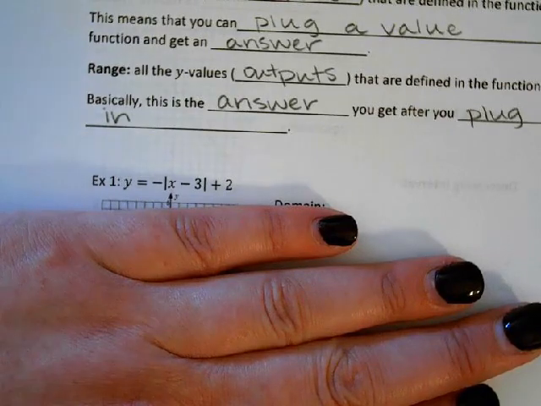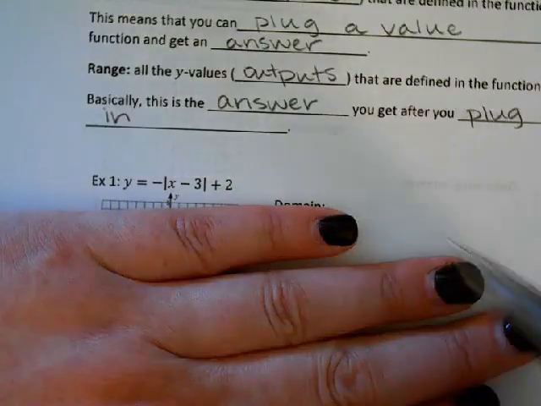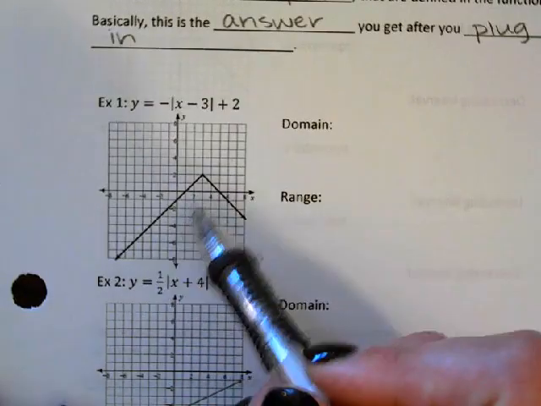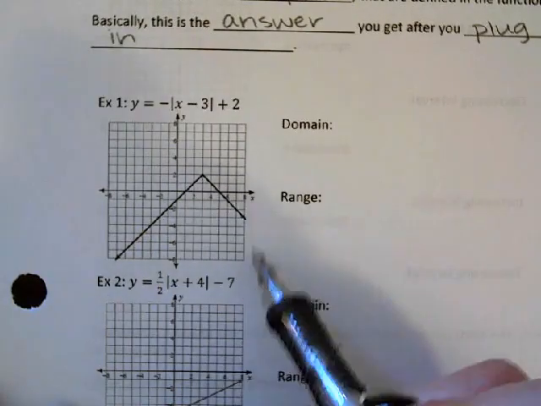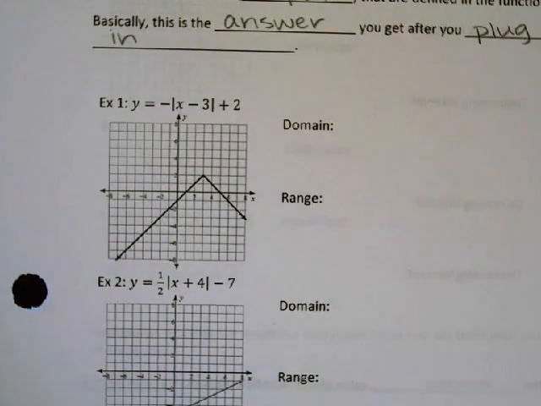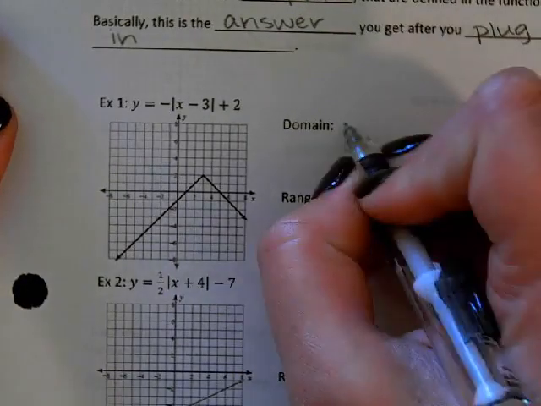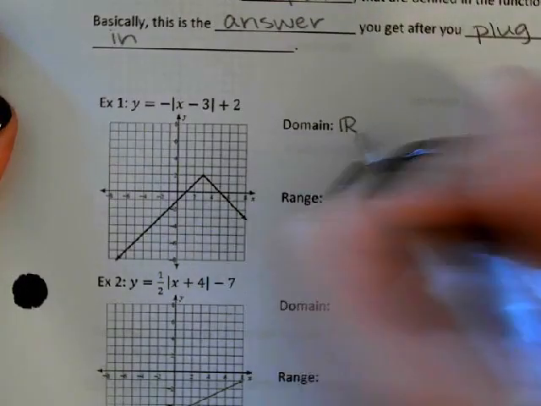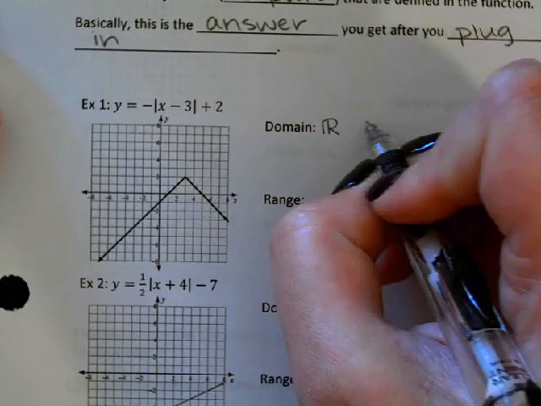And then when I look at the picture of the graph and I say, oh, this graph goes forever to the left and forever to the right, and it doesn't skip any numbers, that's me finding the domain graphically. Does that make sense? So when I look at it both ways, I can say, oh, the domain doesn't skip anything. There's no x value that I wouldn't be able to plug in. So my answer for domain is all real numbers, which is that funky looking R. Or if you like the interval notation, you can say negative infinity to positive infinity.